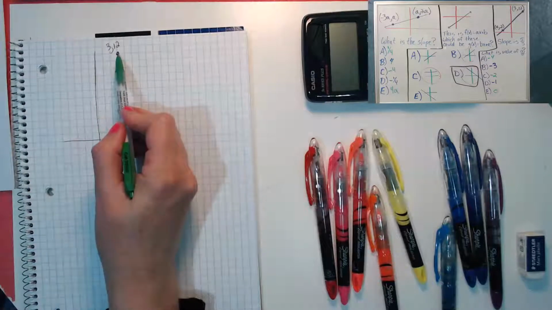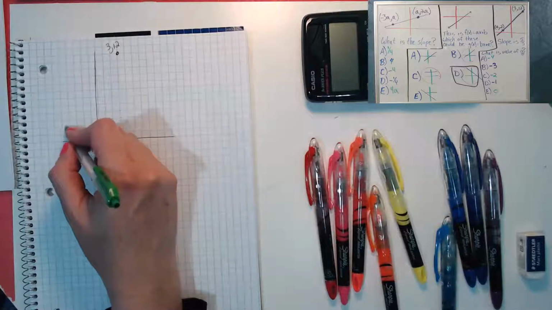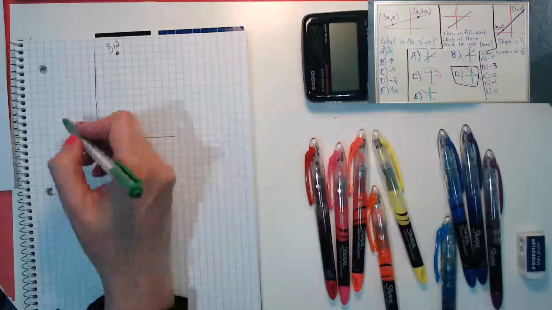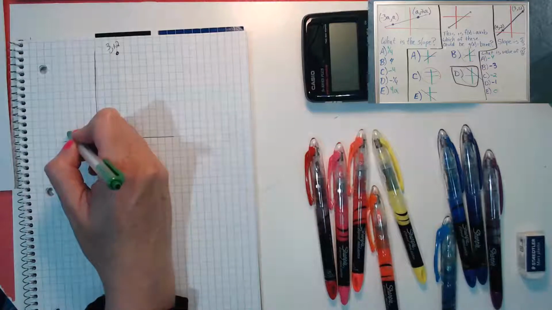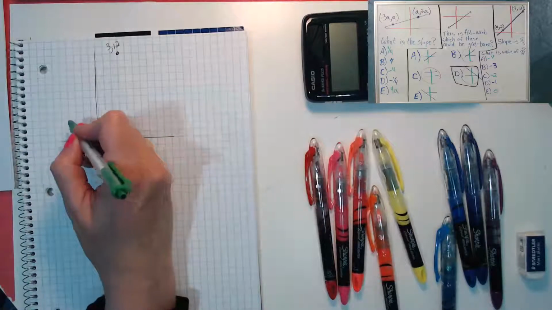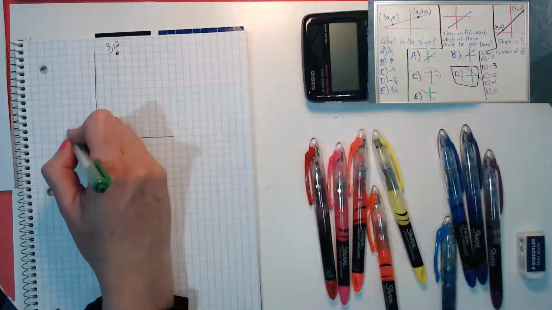This dot we can plot exactly. This one over here, we just have to guess. You know, we have to guess the bottom one because they don't tell us. I'm going to pick a random spot. How about this?